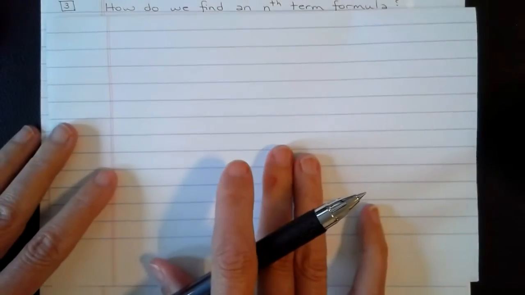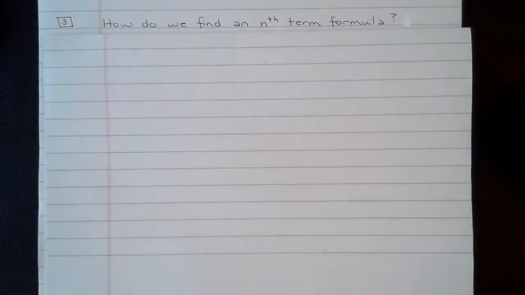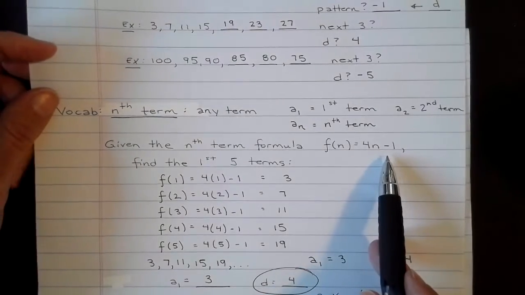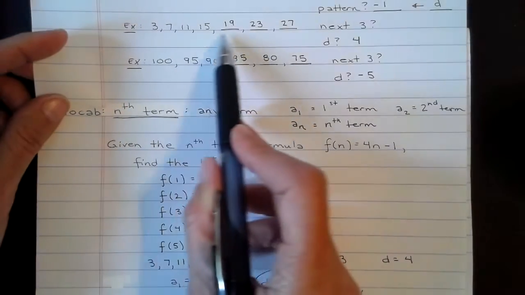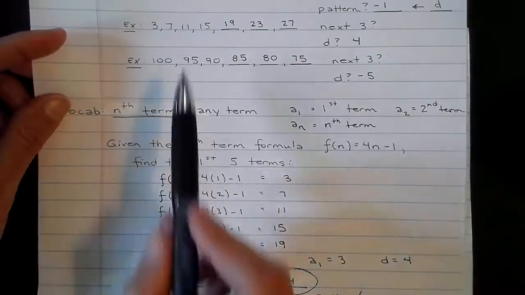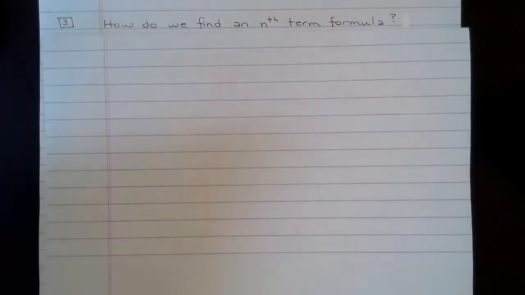The next question I have for you, and this is the third and last part of this video, and something you'll have to do on your homework, is how in the world do we find that nth term formula? If you look back at this nth term formula that they gave us, 4n minus 1, it totally took us back to one of the series we started with. But how would I know that? What if they give me a series and ask me for an nth term formula? What am I going to do then? And that's what this third question is.